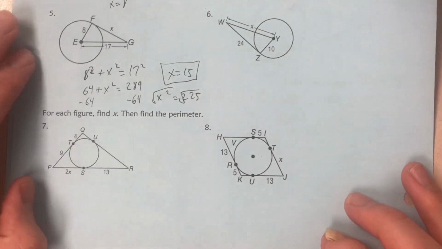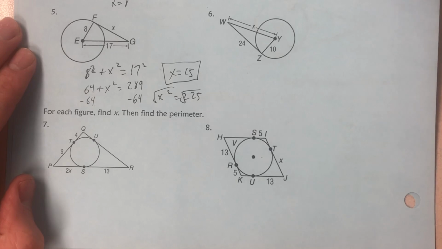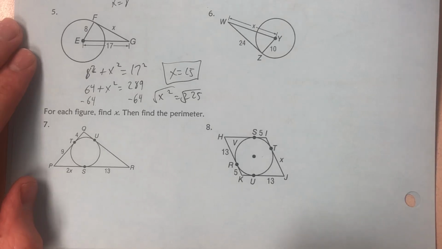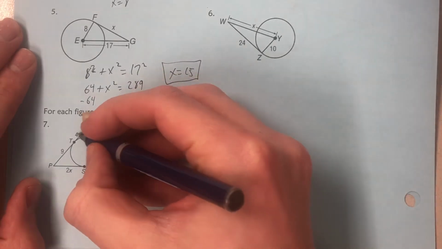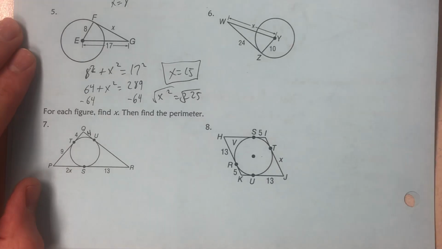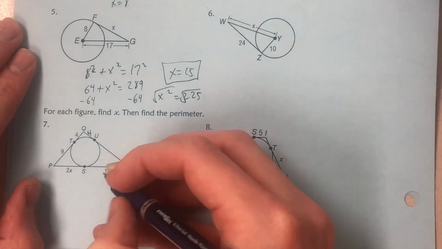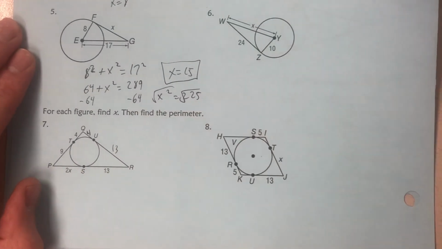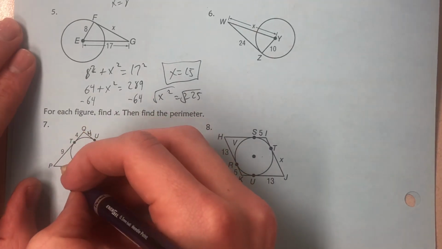So with 7 and 8, we're using these properties we've been using on a couple problems recently, in that two tangents from the same point are congruent to each other. So for instance, if this is 4, then QU is 4. If this is 13, then UR is 13. This is 9, that's 9.